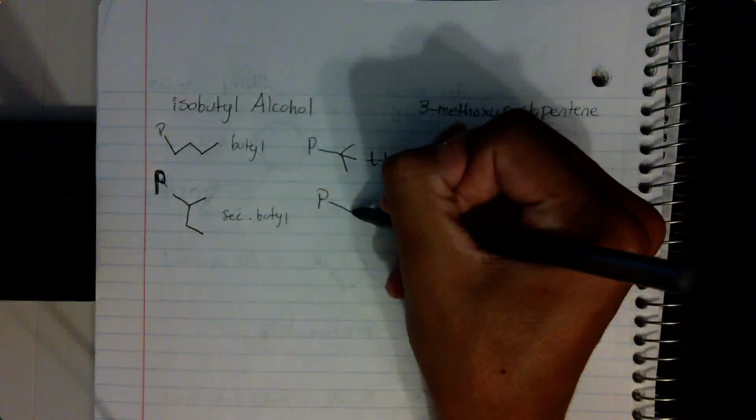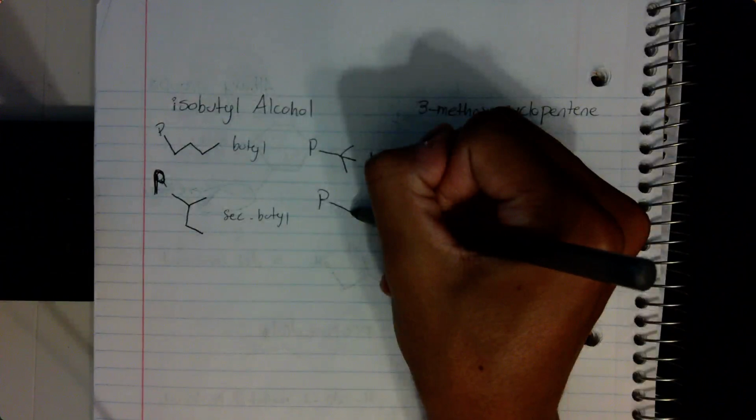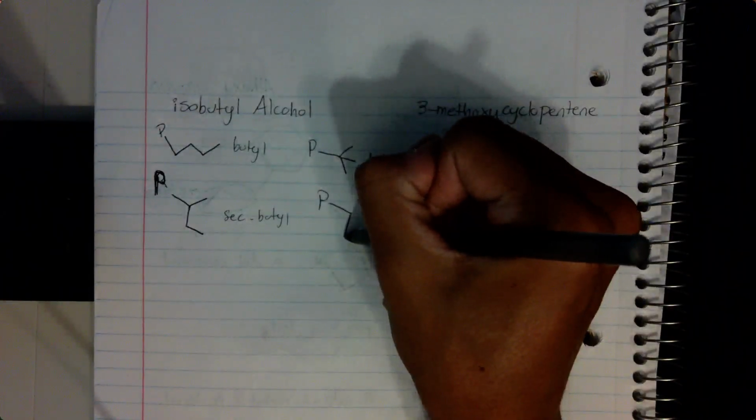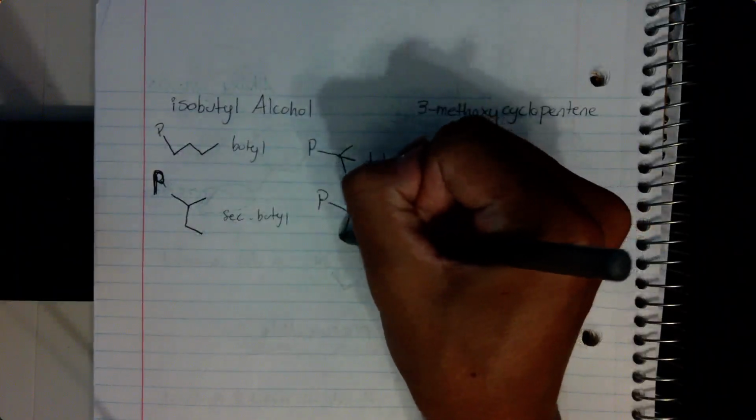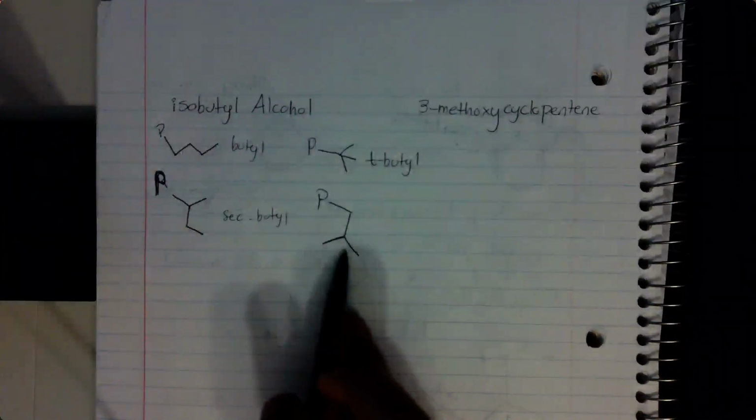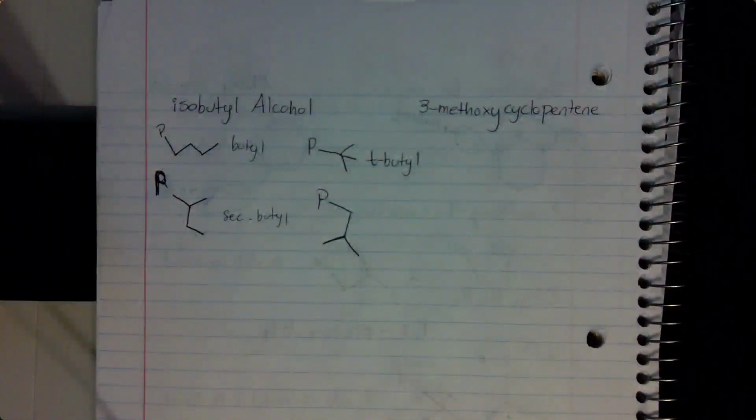So if we look at isobutyl then, it's going to be a parent, and we're going to connect our isobutyl chain. We're going to have 1, and then we're going to have our second carbon. So here's our first carbon, our second carbon, and then it isolates this group at the end. This has 4 carbons attached to it, and so we deem that an isobutyl side group.